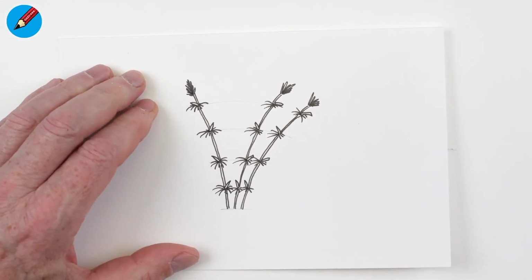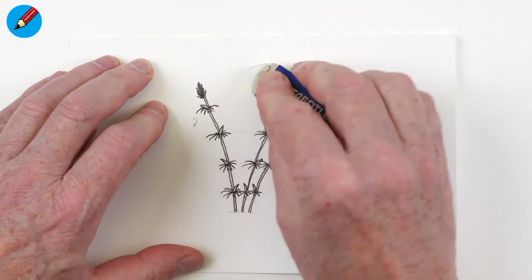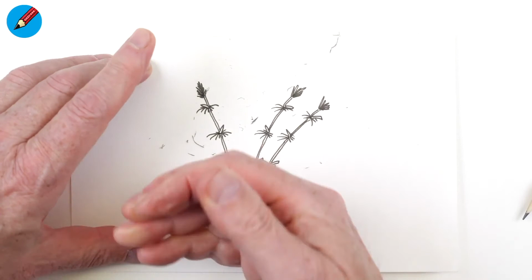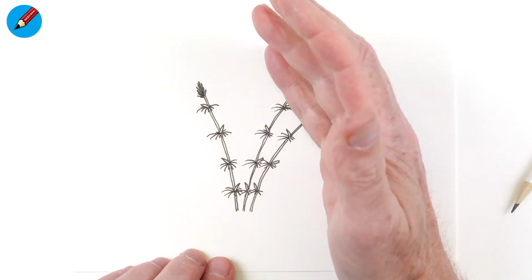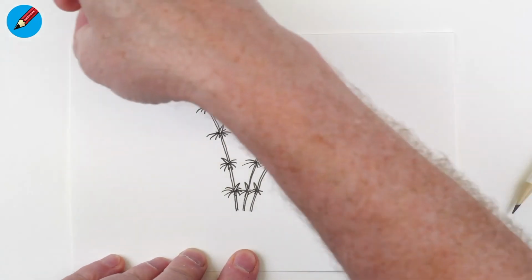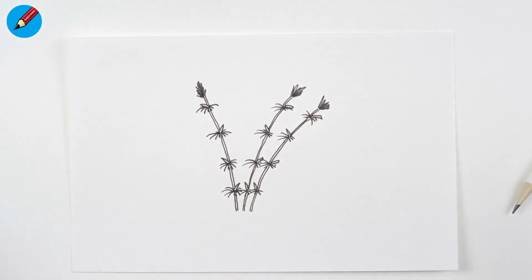When you are absolutely sure that the ink is dry, then you can erase those pencil lines. And because you drew them so lightly, no one will ever know that you planned it out. They just think you're a genius artist.